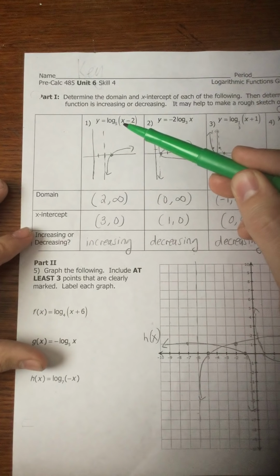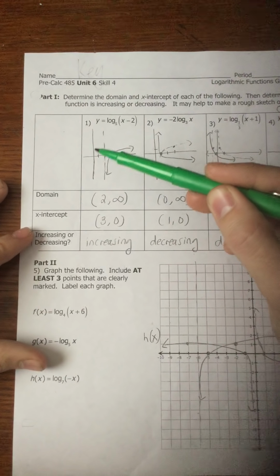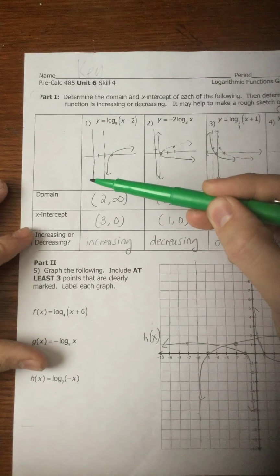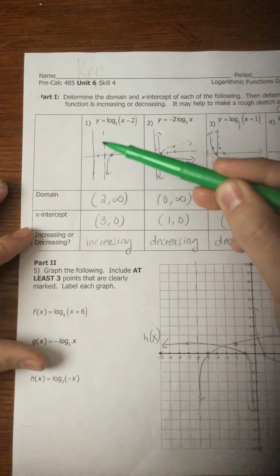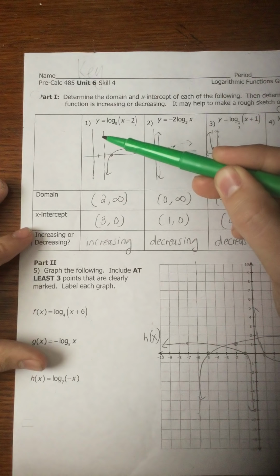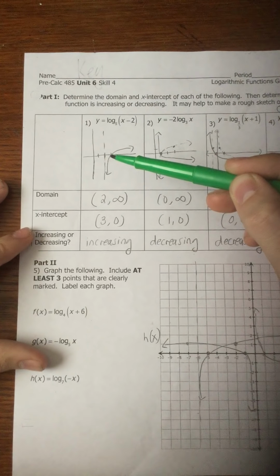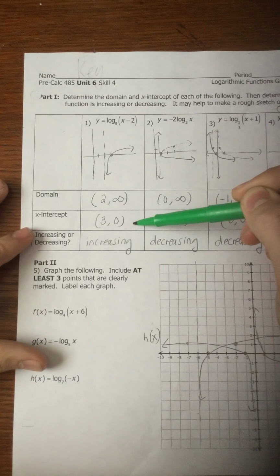Well, what happened to it? X minus 2 inside means it got shifted right 2, so no longer do we have an asymptote at x equals 0, we now have an asymptote at x equals 2. And we no longer cross at 1, 0, we cross at 2 to the right, 3, 0.